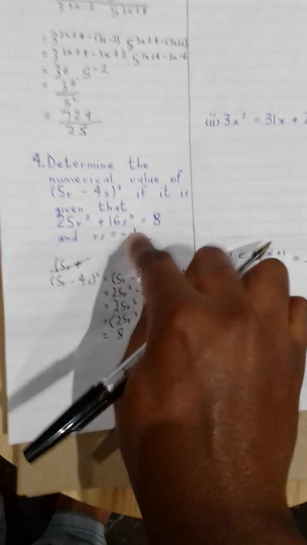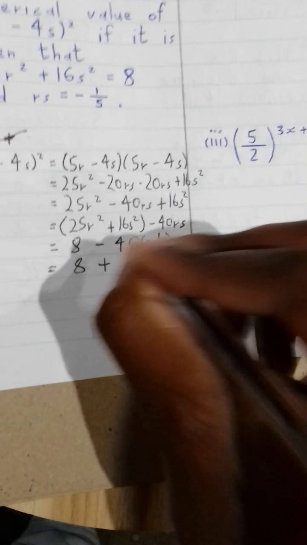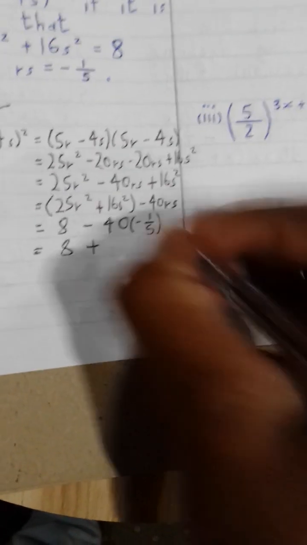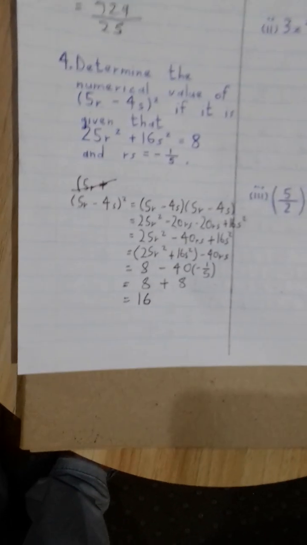So this is going to be 8 minus 40. Where is rs? We put negative 1 over 5. 8, negative times negative, positive. 40 times 1 over 5 is 40 over 5, which is 8. So the final answer is 16. Right? I hope that makes sense.